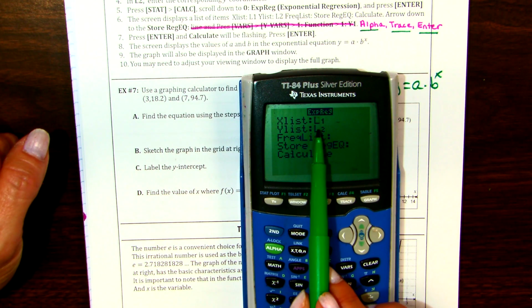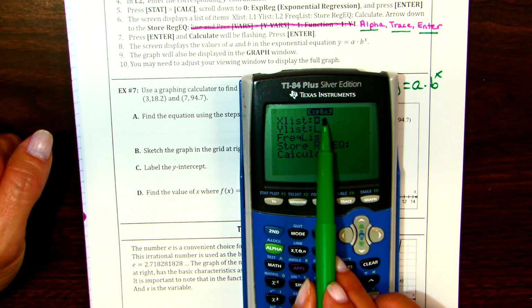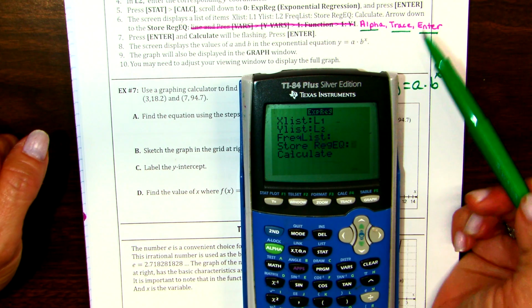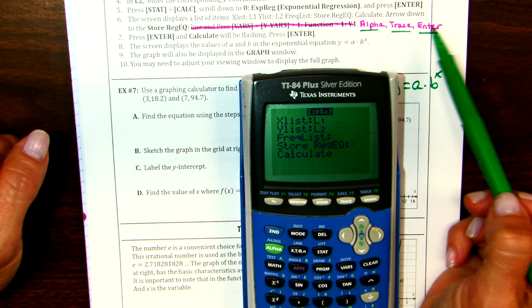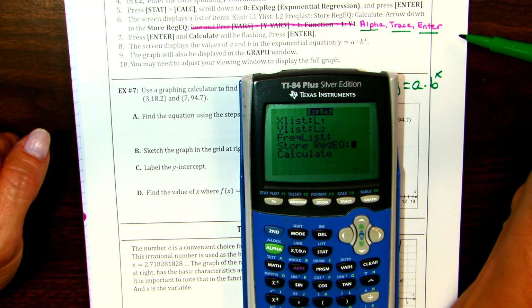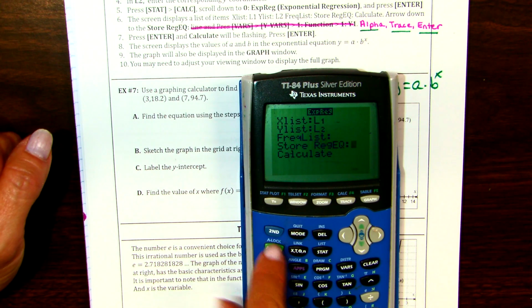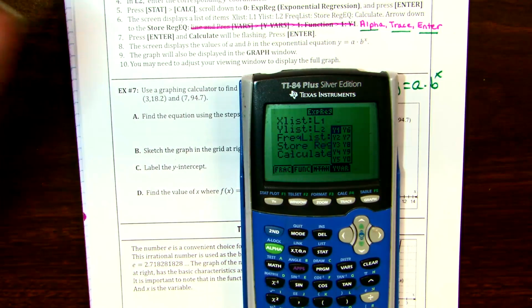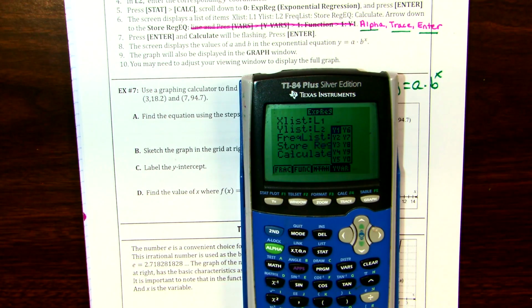EXP means exponential, okay? And then remember, we're going to just keep hitting enter until we get to the store: enter, enter, enter. And that's where we're going to put the alpha trace enter. This is the step a lot of you forgot on the test, okay? So keep doing it every time you do these problems. Alpha trace, and then enter is where I'm going to save it. I'm saving it on y sub 1. That's what is highlighted, so I'm going to hit enter there, okay? And then keep hitting enter until you get to that page.